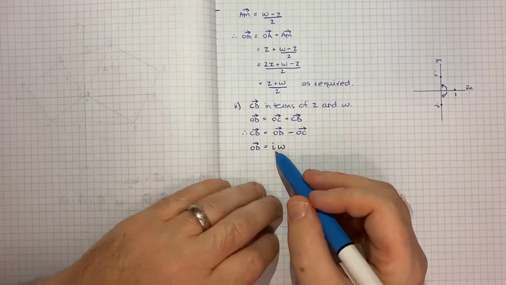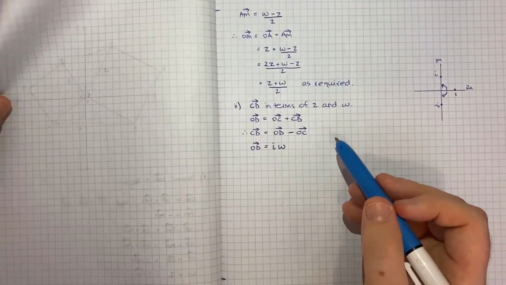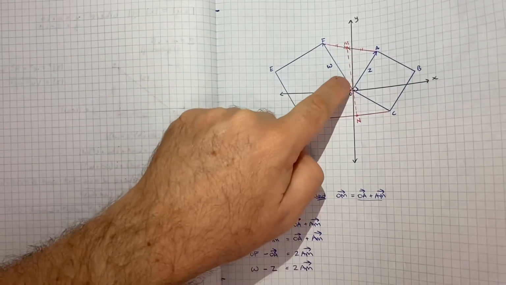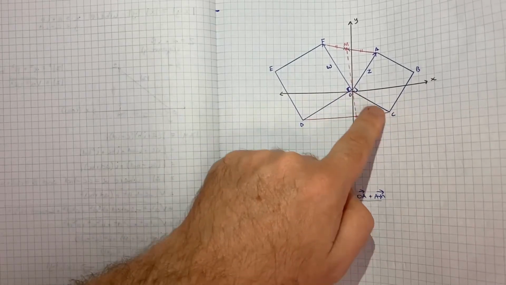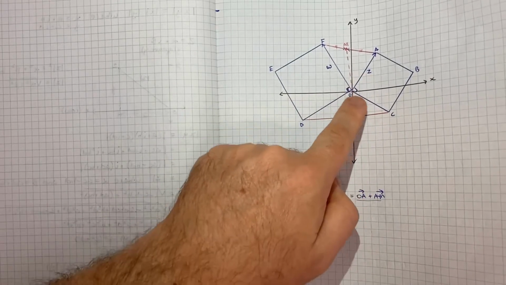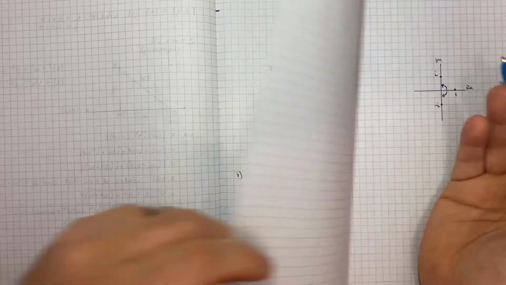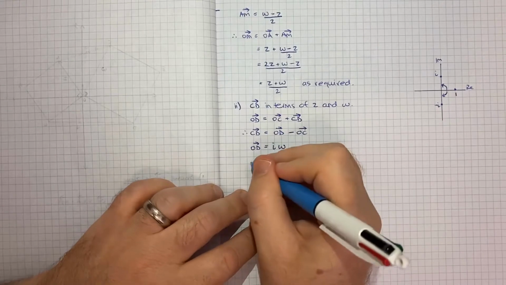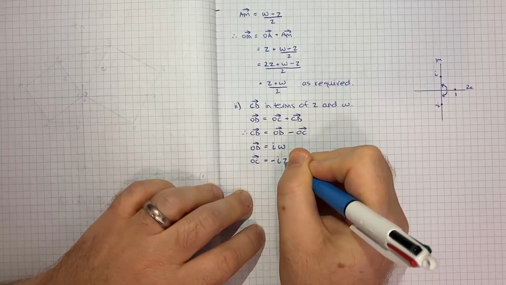So using that idea, we can say OD is equal to iw, because we're rotating anti-clockwise. And we can also say OC is equal to z times negative i this time because we're rotating clockwise. So the OC vector is equal to negative i times z.